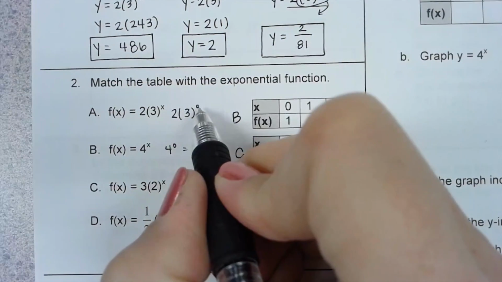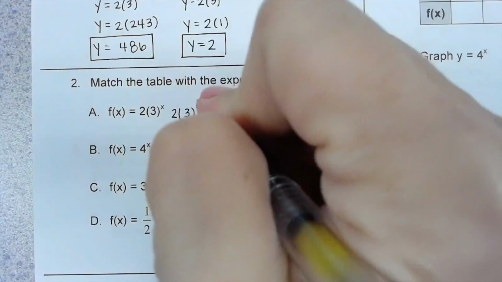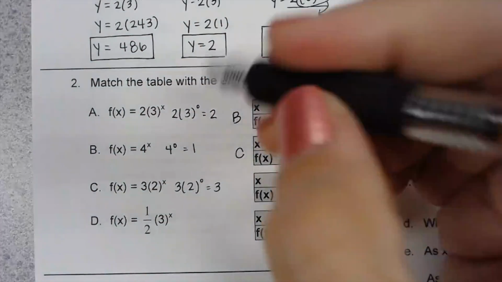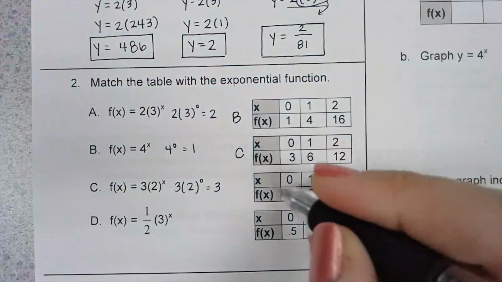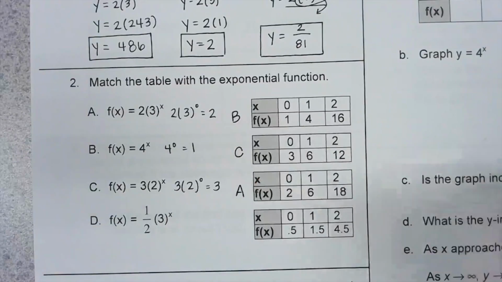2 times 3 to the 0 power. Anything raised up to the power of 0 equals 1. And then 1 times 2 would give me 2. So on that one, when I plugged in a 0, I got out a 2. And so that's how I know that this table is going to go with A.